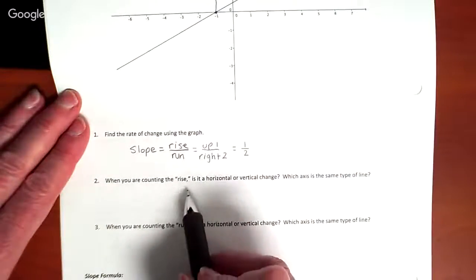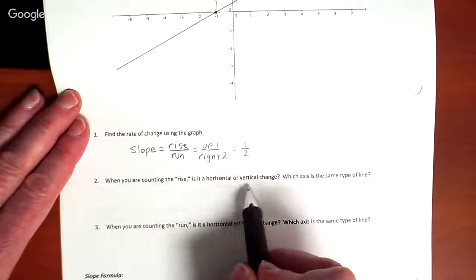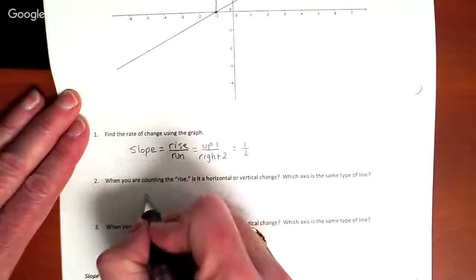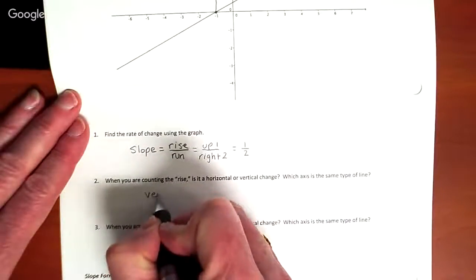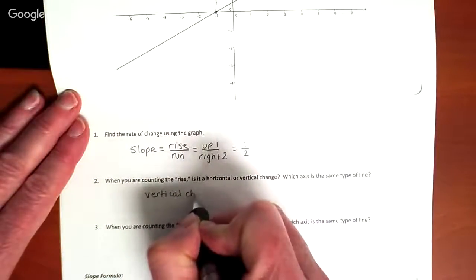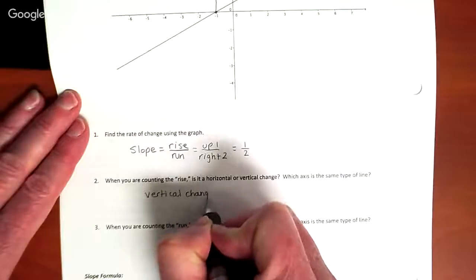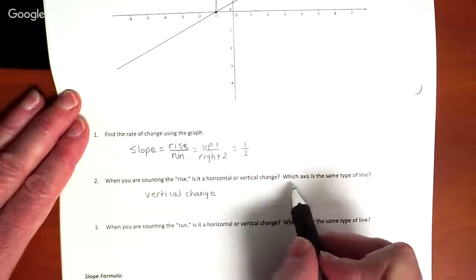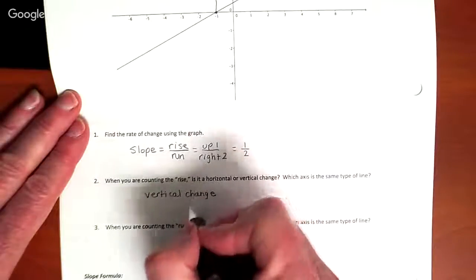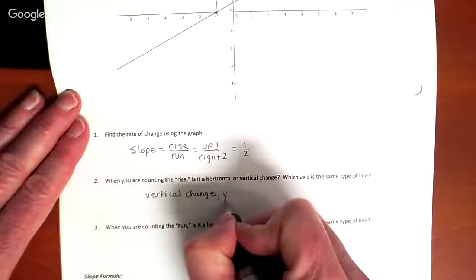When we are counting rise, is it a horizontal or vertical change? It is a vertical change. And which axis is the same type of line? The y-axis.